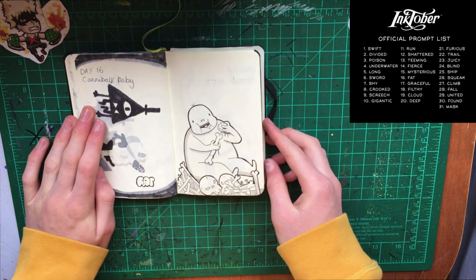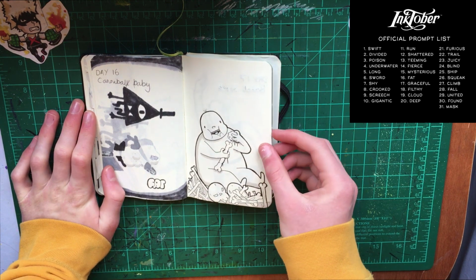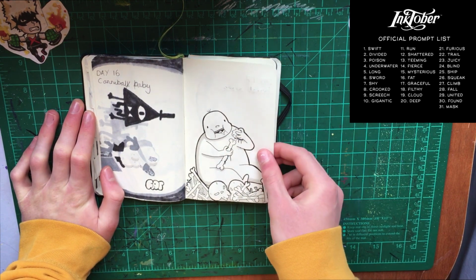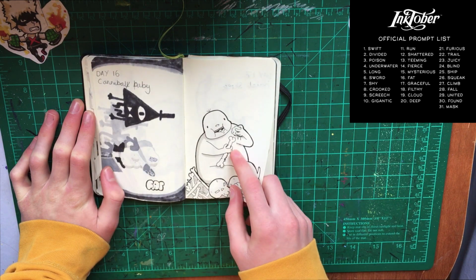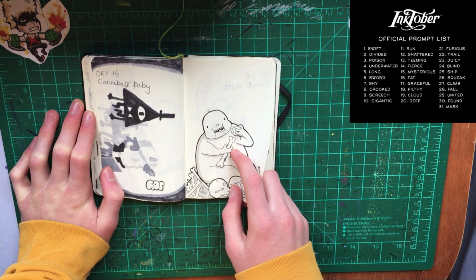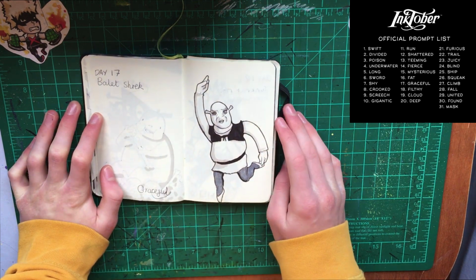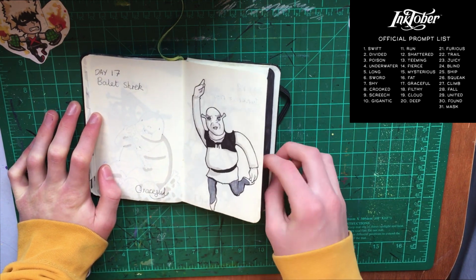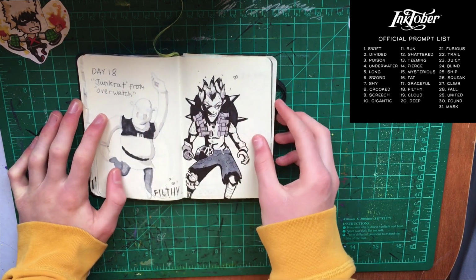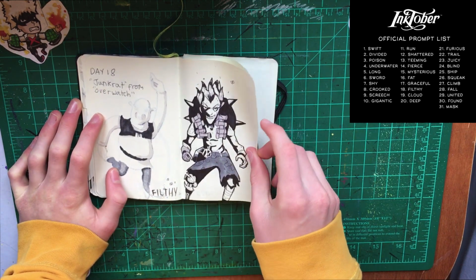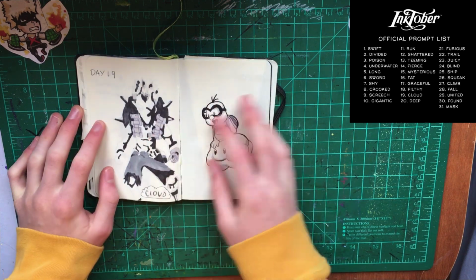That one's actually quite cool, I like that. Fat, I like this one, it's quite good actually, this one's alright. Fat, I did a cannibal baby, a bit creepy. It kind of reminds me of, who's the guy in Fullmetal Alchemist? I can't remember. Graceful, I drew Shrek. Ballet Shrek.